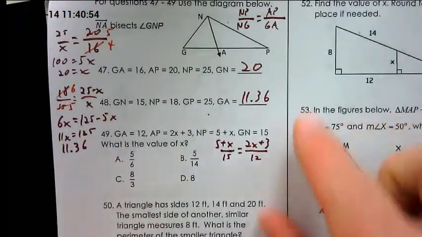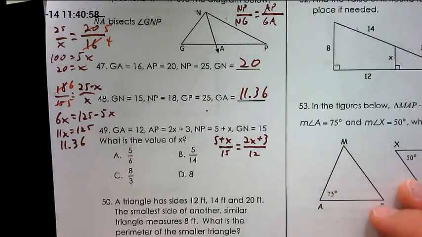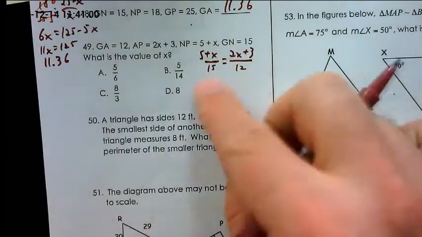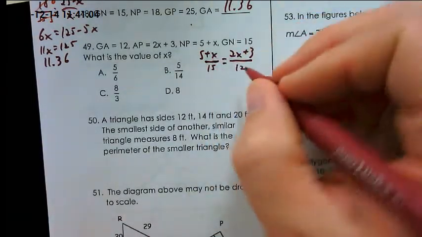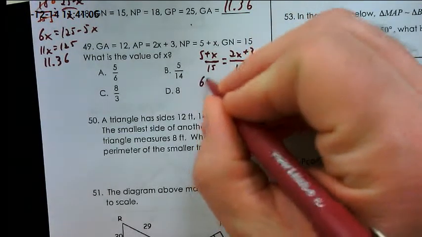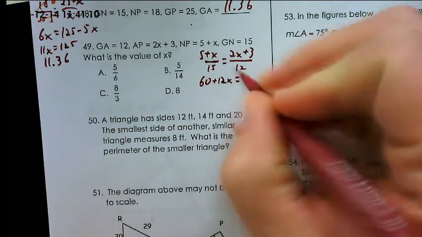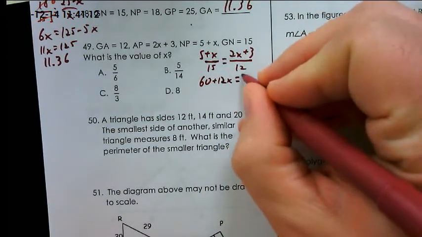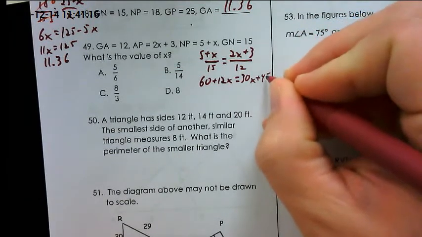So again, I use that same outline that I had up here, put them in the same order every time. Cross multiply and solve. I can't reduce on this one, but I'm going to have to distribute. So 12 times 5 is 60 plus 12x. 15 times 2x is 30x. 15 times 3 is 45.